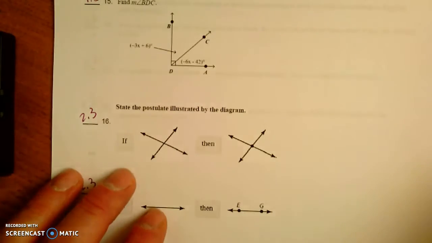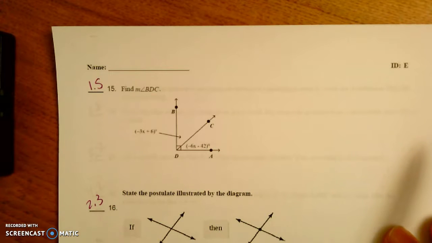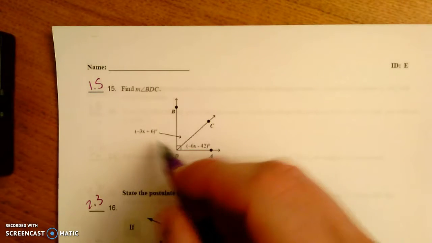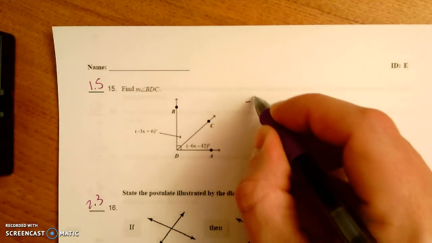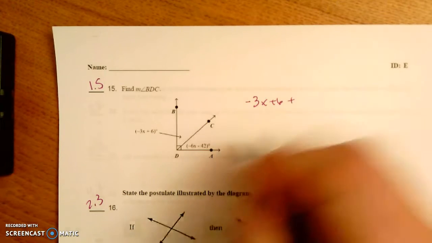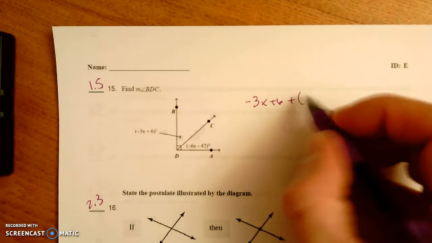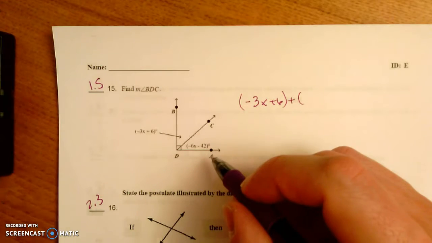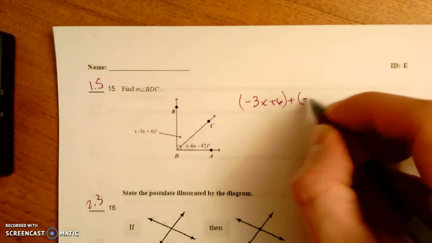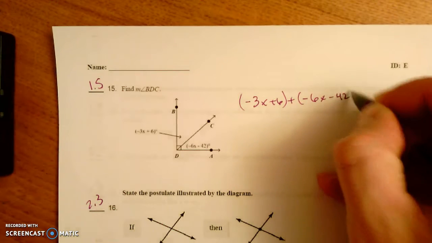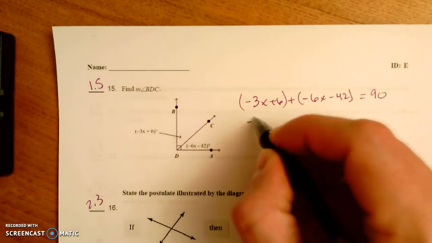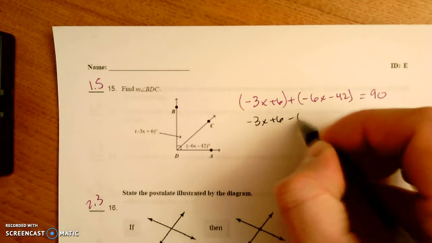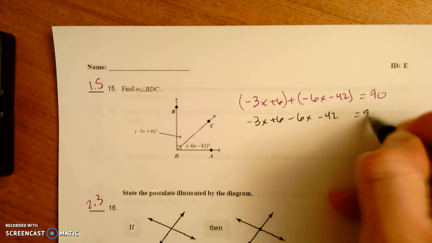Alright, next, number 15. We're supposed to find the measure of BDC. Well, we know that these two angles add up to 90 degrees. So we have to figure that negative 3x plus 6 plus, and here's where I think it's useful to add in some parentheses, negative 6x minus 42 equals 90. So when I open up the parentheses, negative 3x plus 6 minus 6x minus 42 is 90.